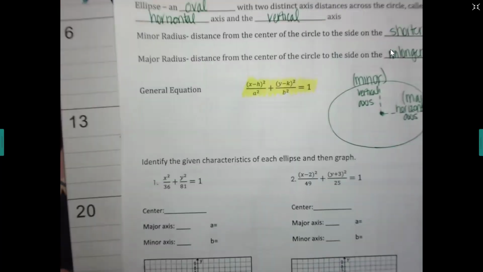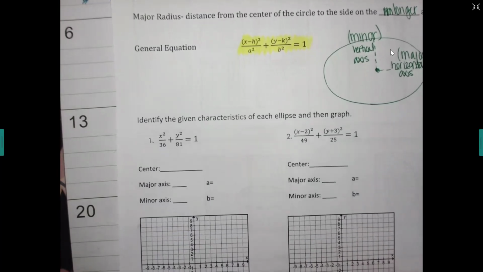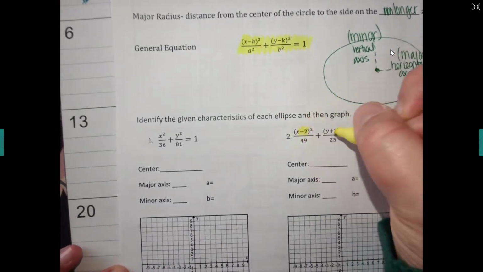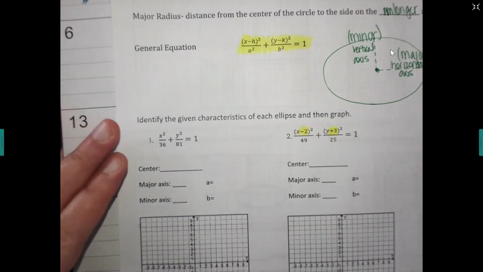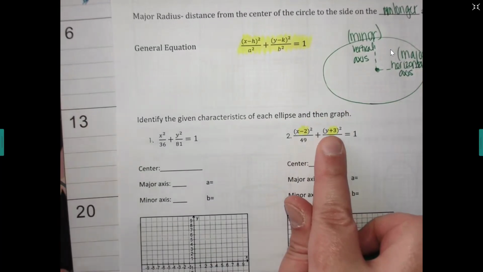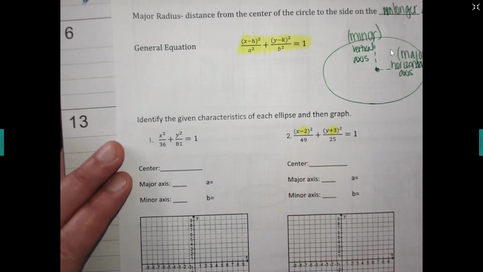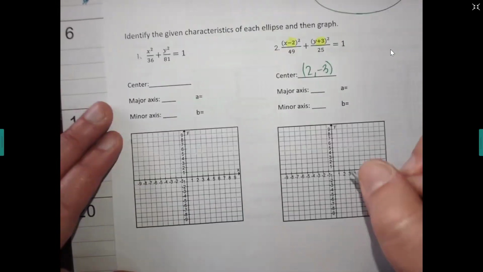So what I mean by that is, let's go ahead and take a look at your first graph. And actually, maybe let's do the second one so we have parentheses numbers. Okay, I have a -2 and a 3. What does that make my center based on what we learned last time? So -2 and 3, we're going to flip-flop those. What would it be? 2 and -3. Very good. Go ahead and place that on your grid.